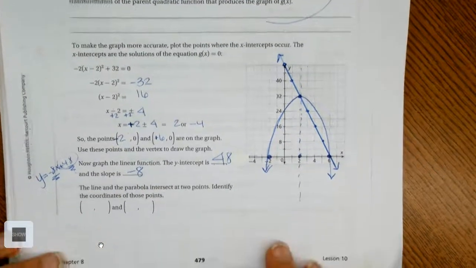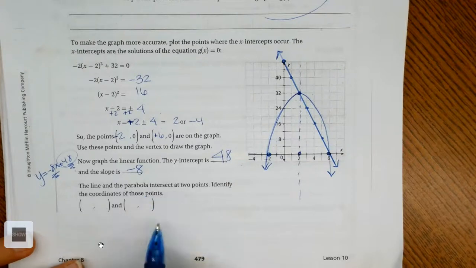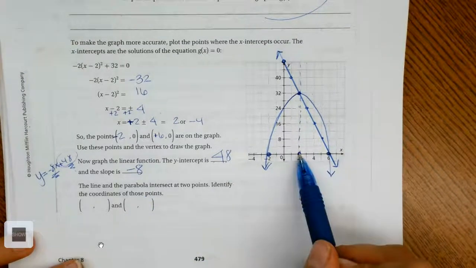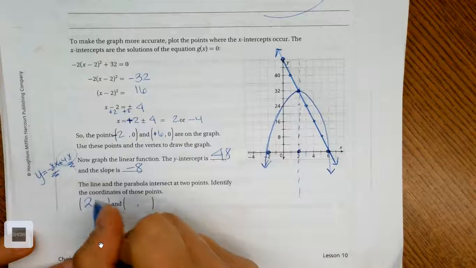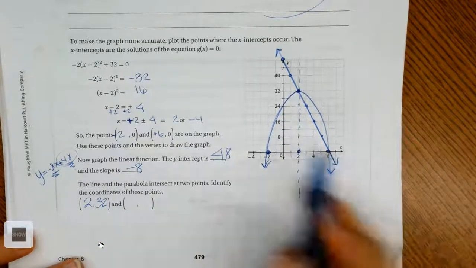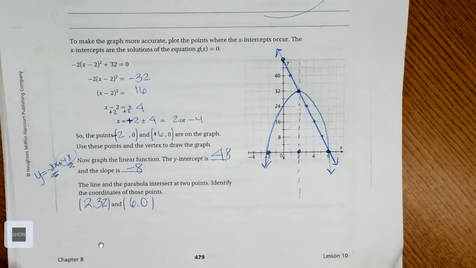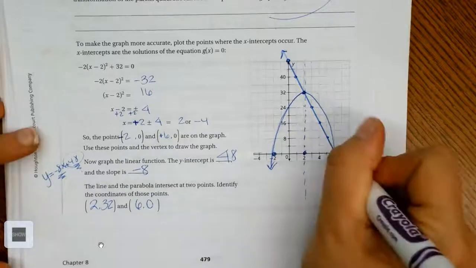The line and the parabola intersect at 2 points. Identify the coordinates of those points. We have 2, 32 and 6, 0. Right? Those are the solutions of the equation, points that work for both equations.